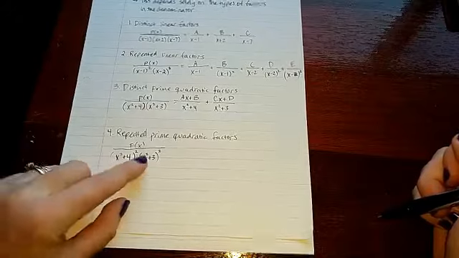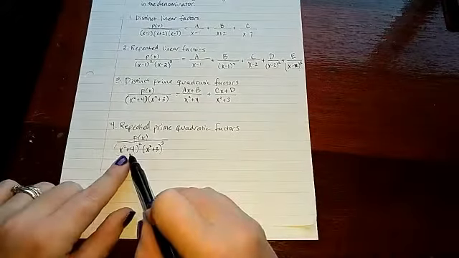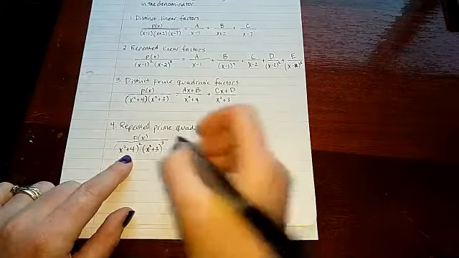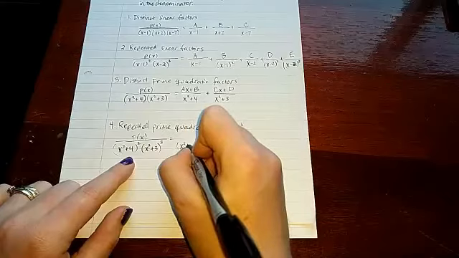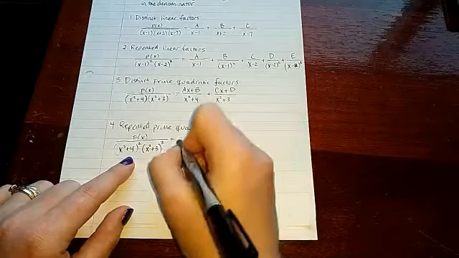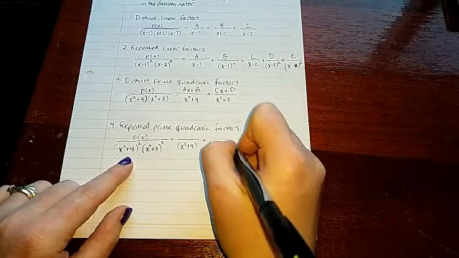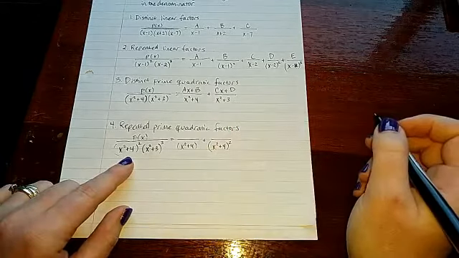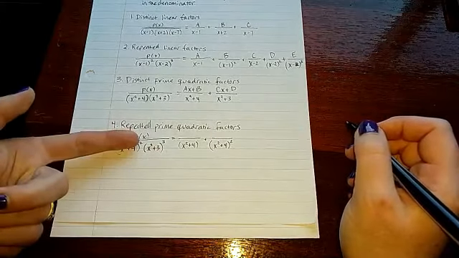Okay. So I need to pay attention to these exponents. So since this factor is repeated twice, then I'm going to handle this factor here once and this factor here twice. Okay, because there's a couple ways I could get x squared plus 4 here twice.